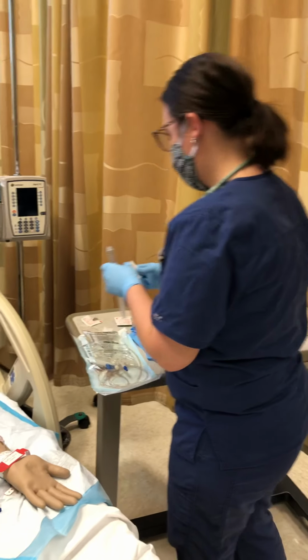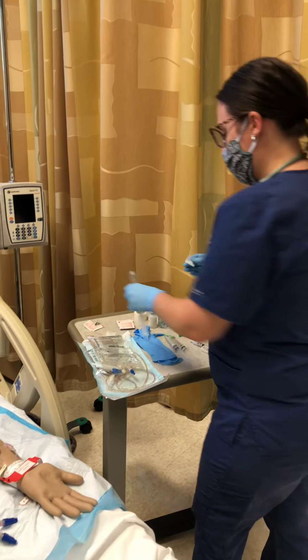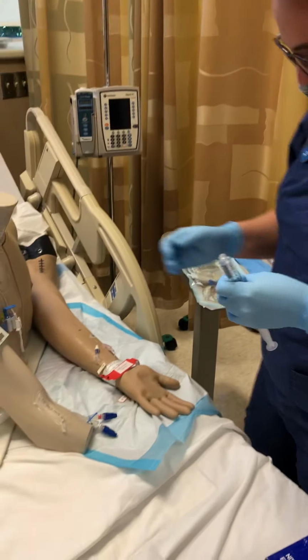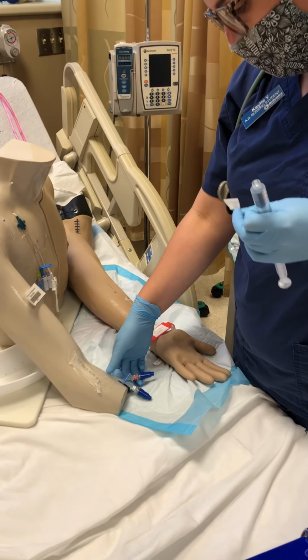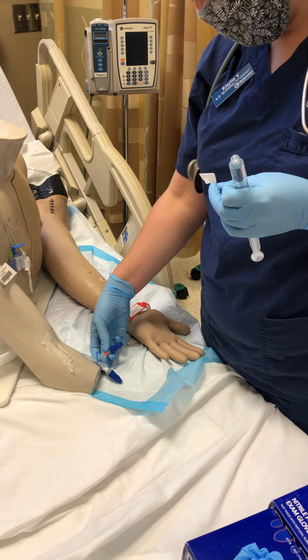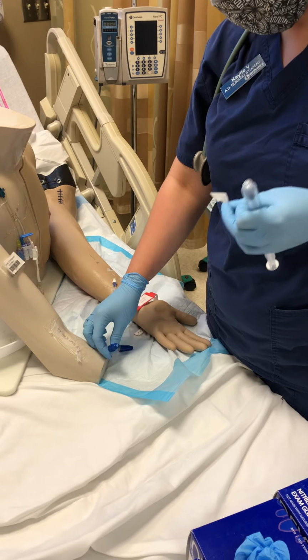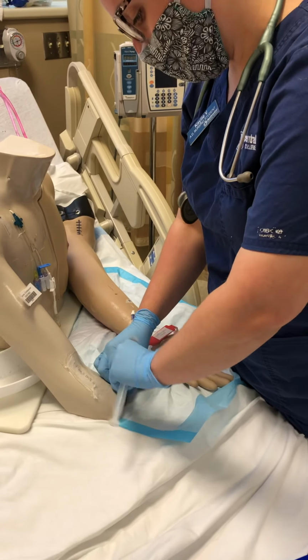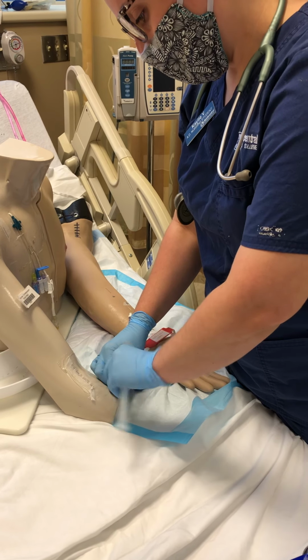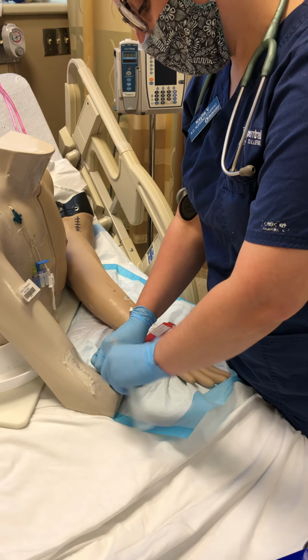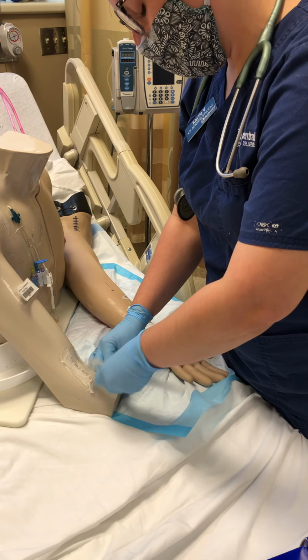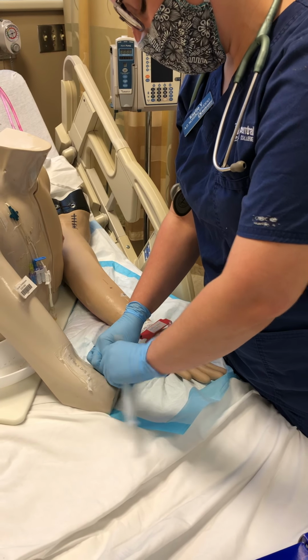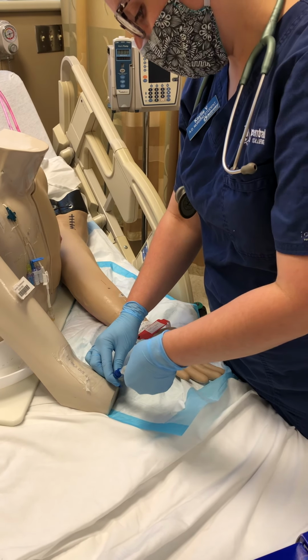Says for this amount, it could be pushed in over 1 to 2 minutes. So people look at the clock. I checked the chart before I came in, and we're using this red line for blood and the white for medications. So I'm cleaning this line. Nice and clean.